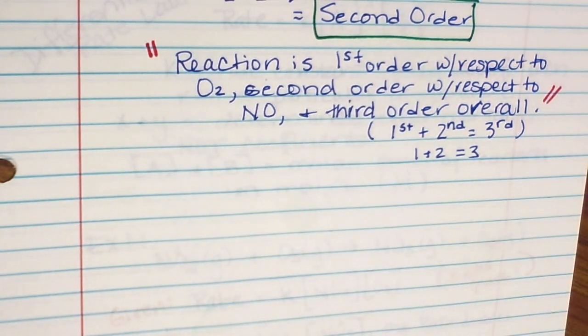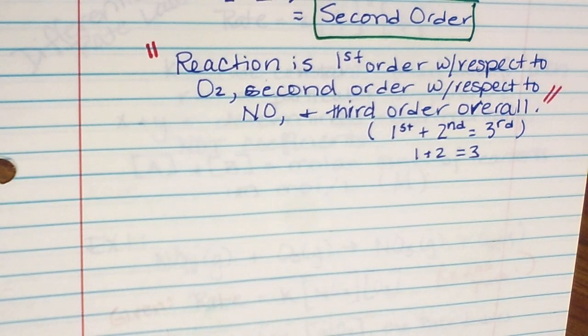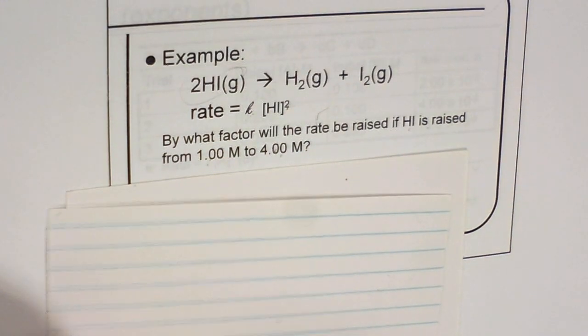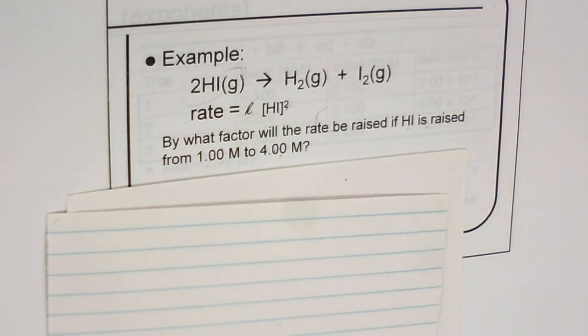Here we go. Here's your first problem. So, here's your rate. By what factor will this rate be raised if hydrogen iodide is raised from 1 molar to 4 molar?